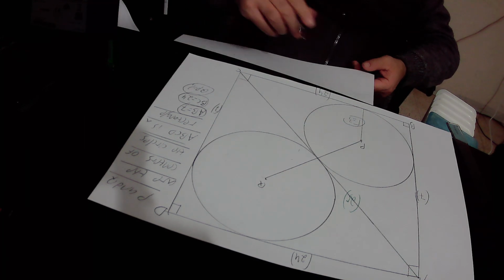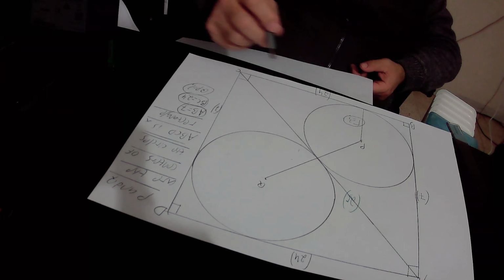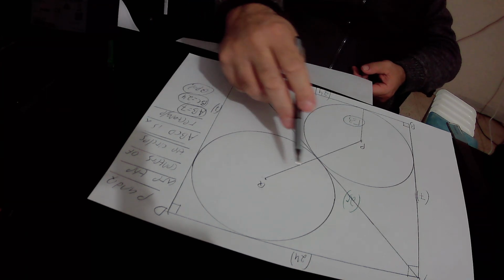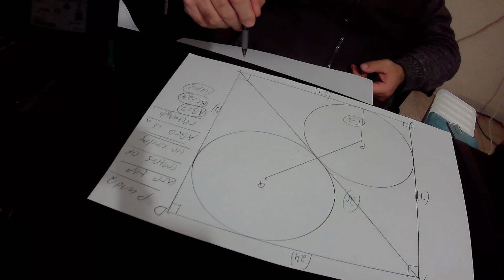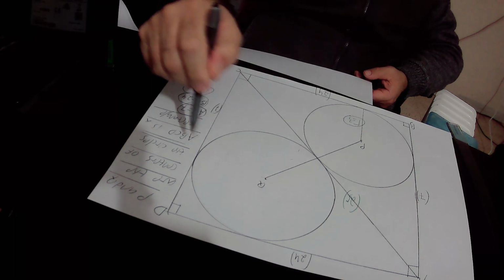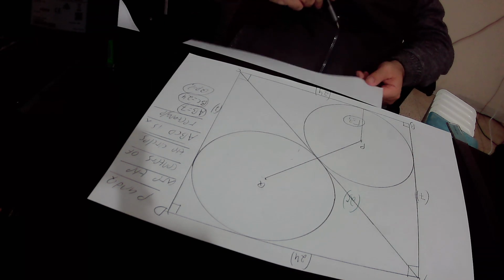Likewise, we find out the radius of this circle that is blocked by the right triangle CDA.